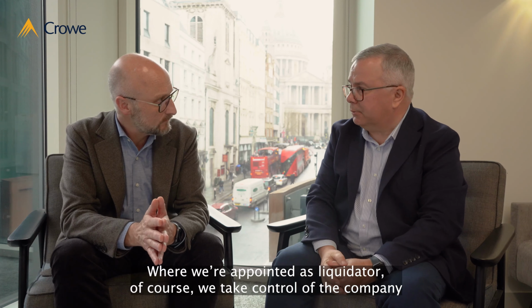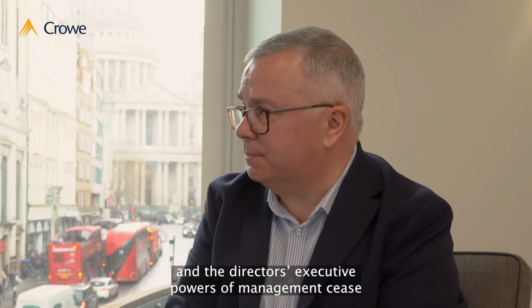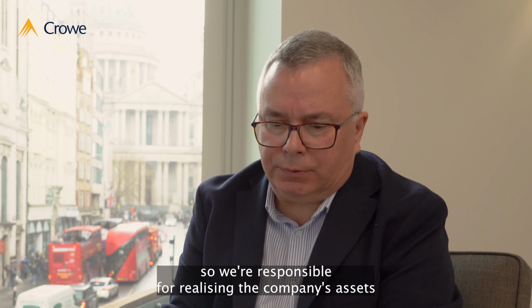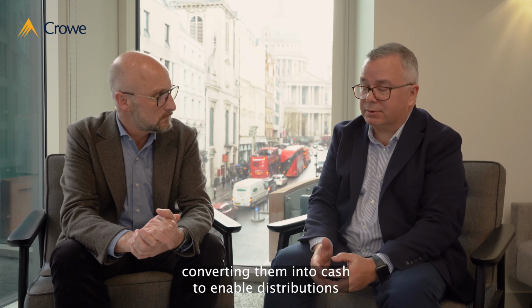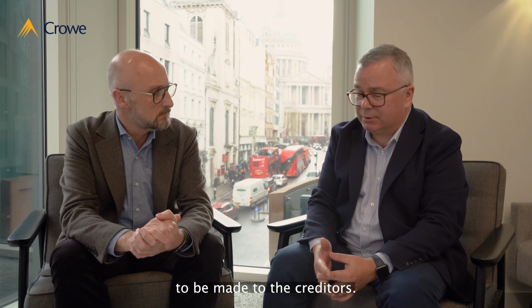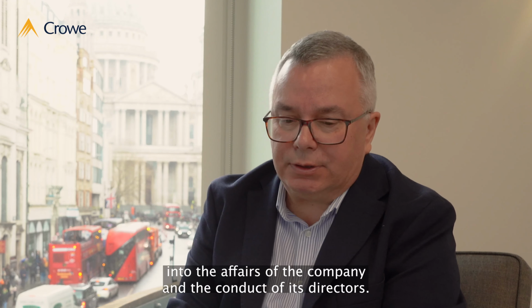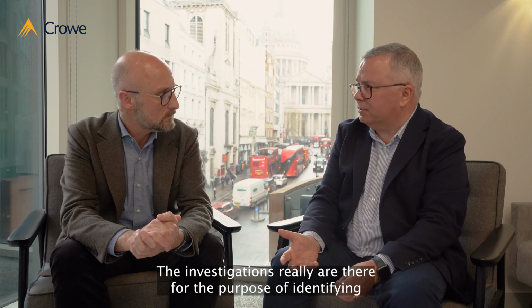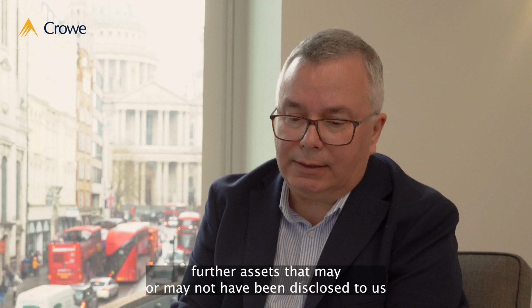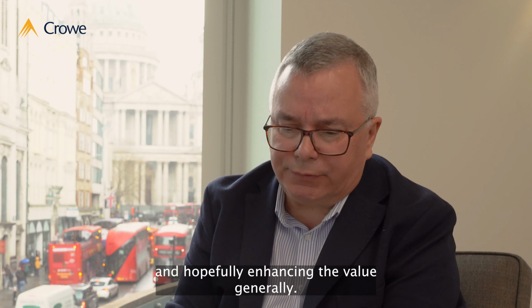When we're appointed liquidators, of course, we take control of the company, and the directors' executive powers of management cease. So we're responsible for realising the company's assets, converting them into cash to enable distributions to be made to the creditors. We're also required to undertake an investigation into the affairs of the company and the conduct of its directors. The investigations really are there for the purpose of identifying further assets that may not have been disclosed to us, and hopefully enhancing the value generally.